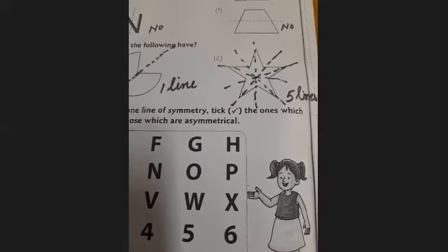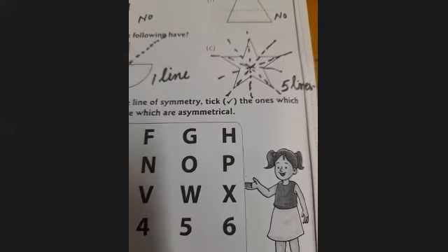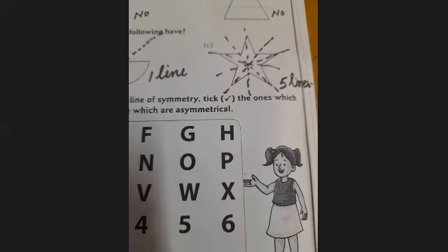Clear, students? Now, students, last question of this exercise. Next question is, circle the letters and numbers having one line of symmetry. Now, you can see here we have few letters and few numbers. Circle the letters and numbers which have one line of symmetry.